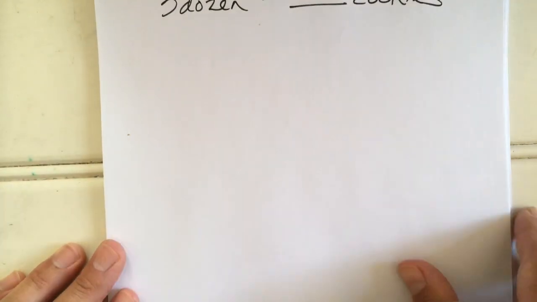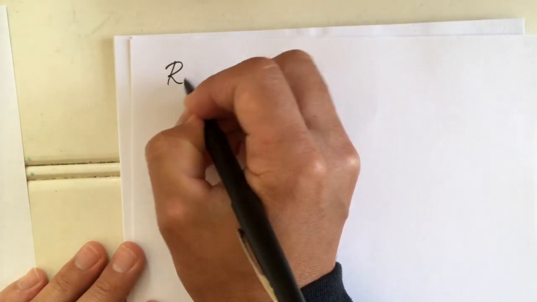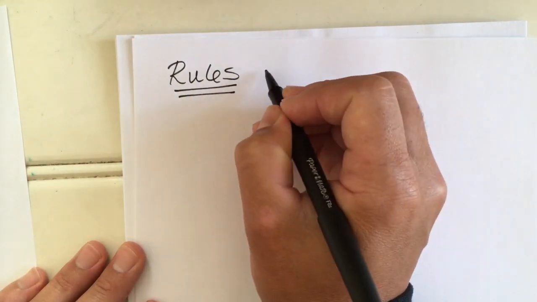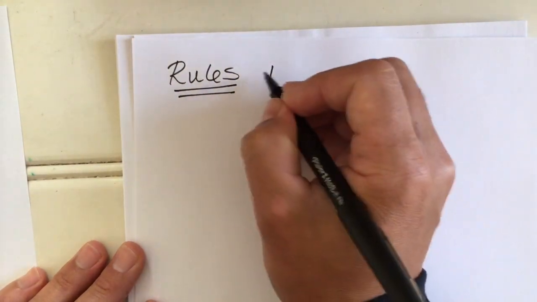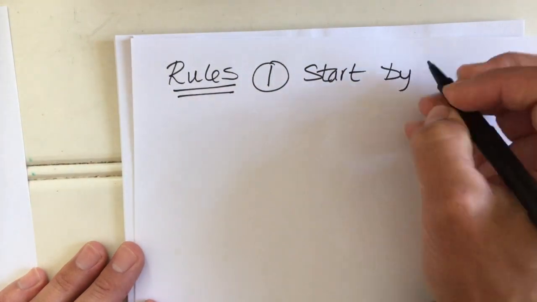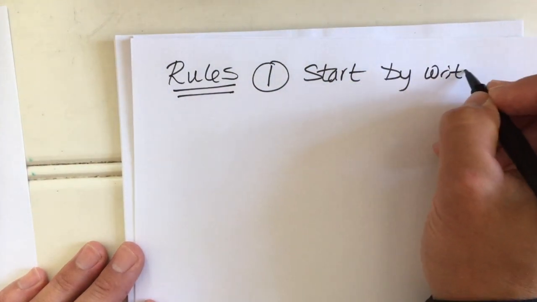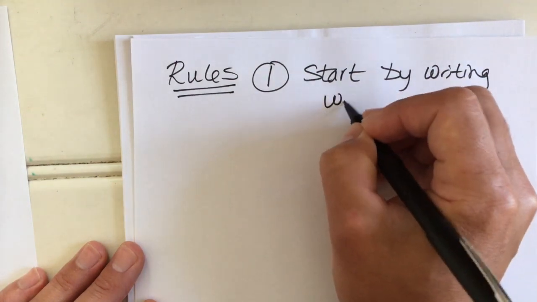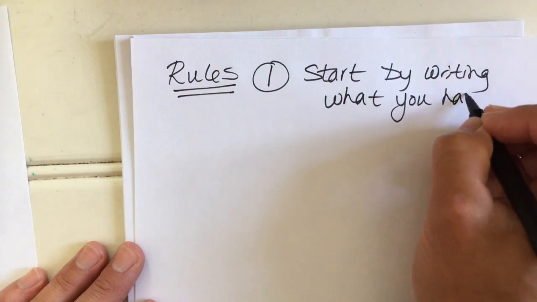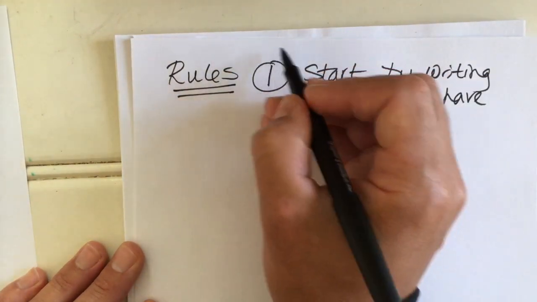If I was going to come up with some rules, I would say the first rule is start by writing what you have. So these are conversion factor rules.